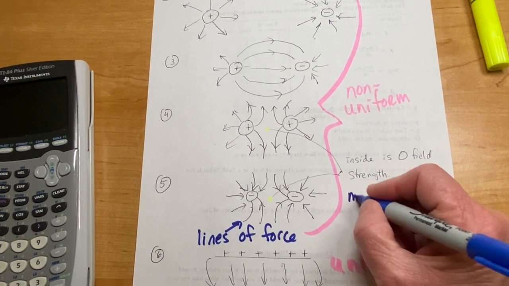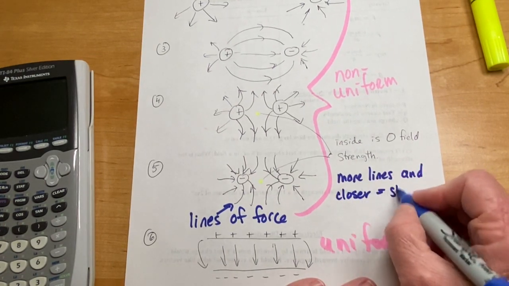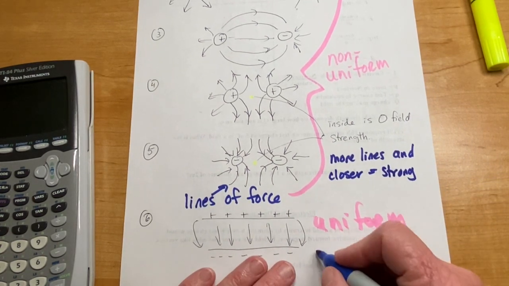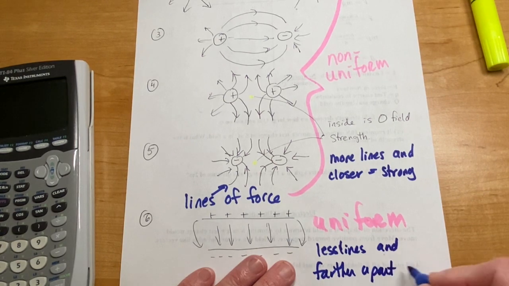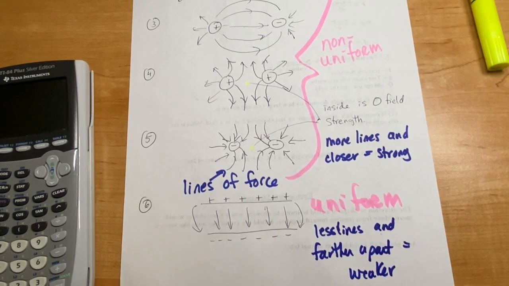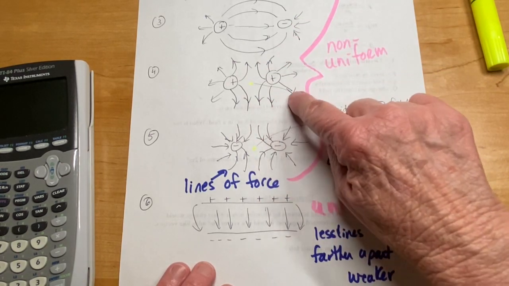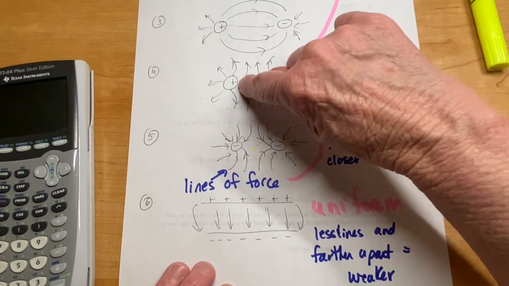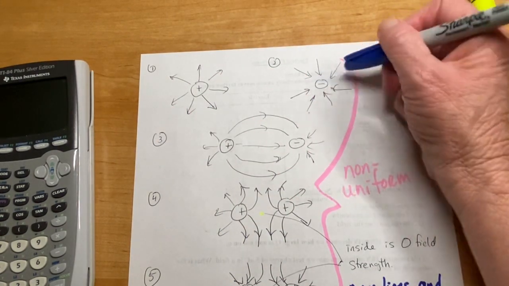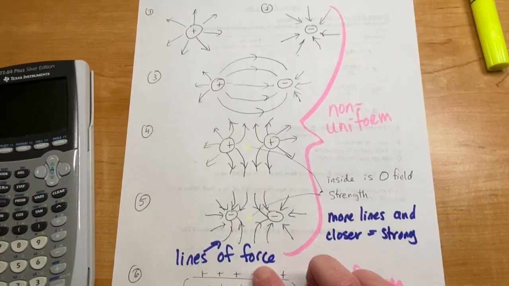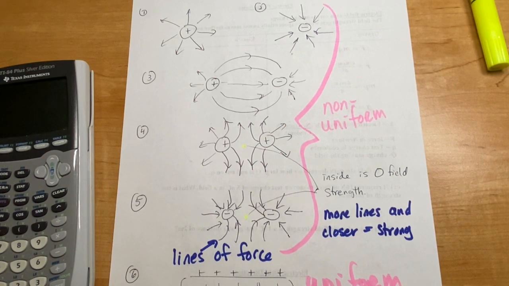Okay, so more lines and closer equal strong, and less lines and farther apart equals weaker. So basically, we have 0 strength here. These are far apart, so that would be a weak part of the field. These lines are really close, so they would be stronger. If I go to these, same amount of lines, but if you look closer in, they're closer, farther out, they're weaker. All right, so they're called lines of force. These have a 0 field, and anytime they're closer or more, they're stronger, farther apart, they're going to be weaker.